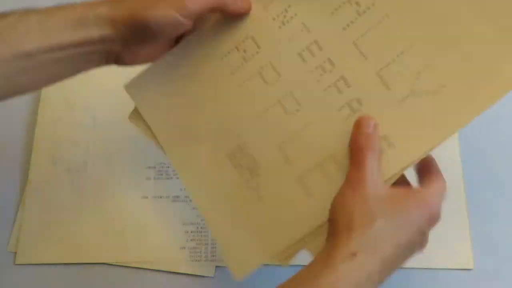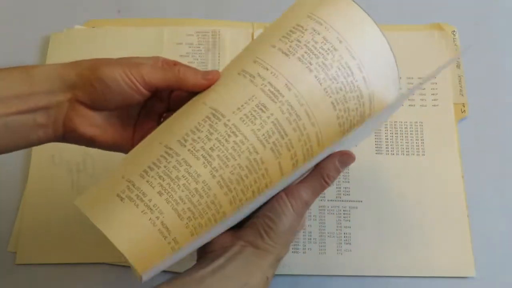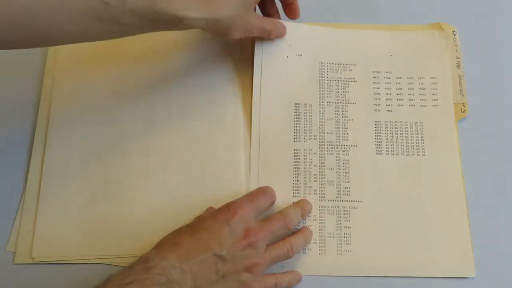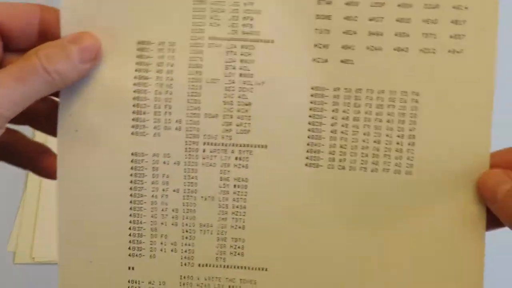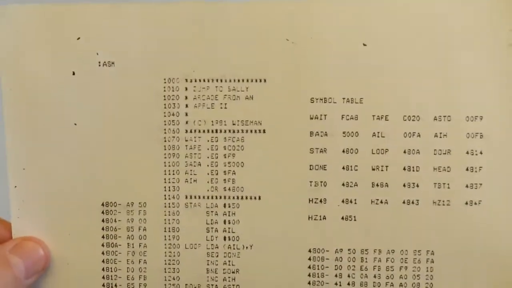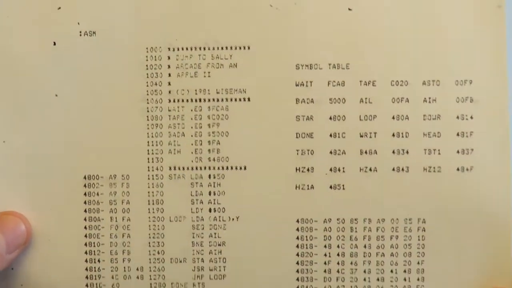And then here's the interesting part for me. There's a couple of interesting parts. We've got source code. This is for the Bally, and it says dump to Bally Arcade from an Apple II.